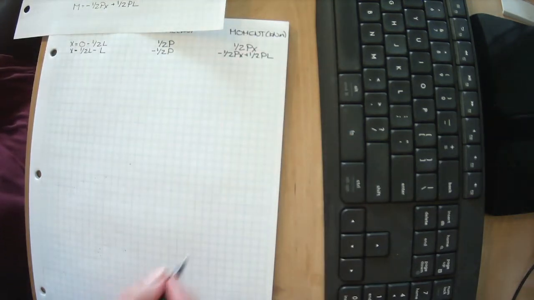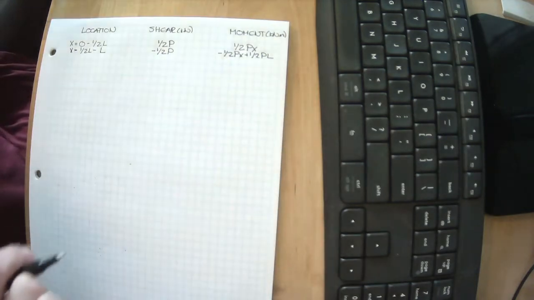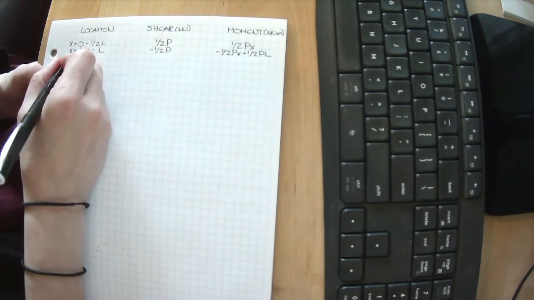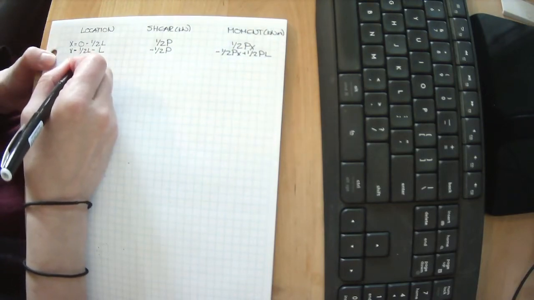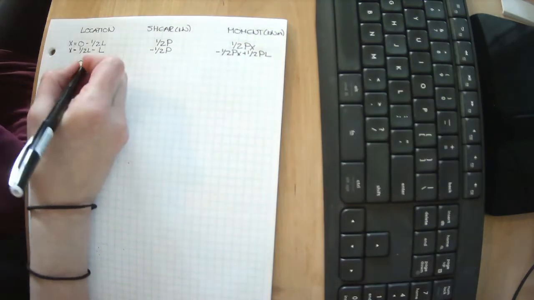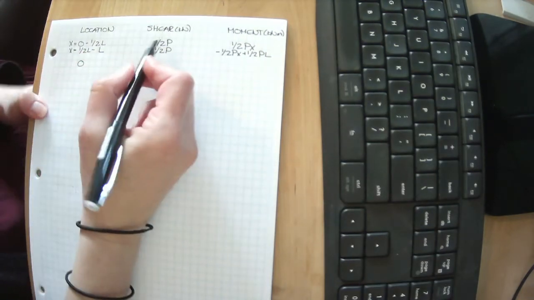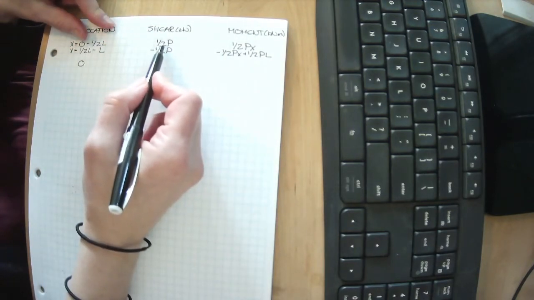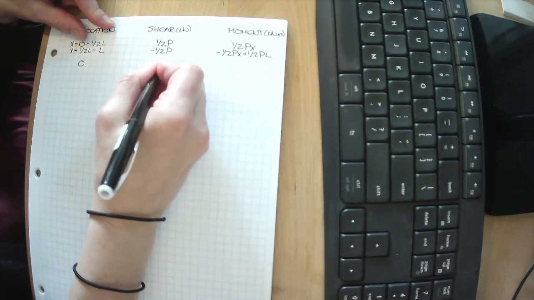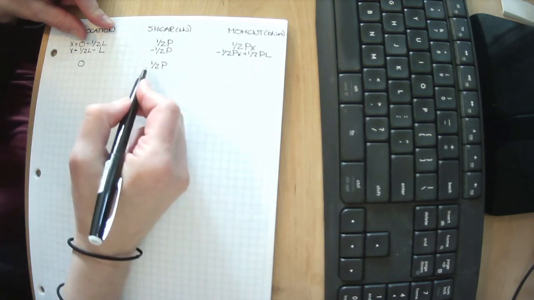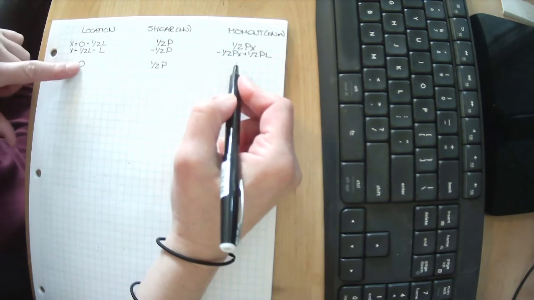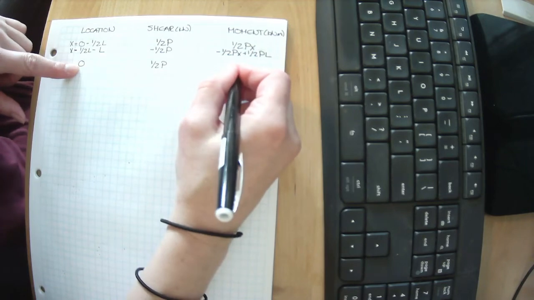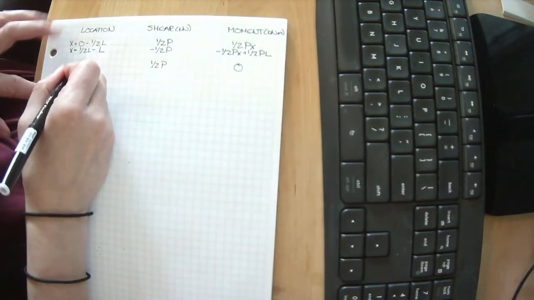I know you guys are all cursing this one line right here, but let's go through and solve for some of them. Let's solve it at x equals 0. At 0, we would use these lines of equations here, and our shear is 1/2 P. It is independent of x. And our moment, we plug in here, and we get 0.